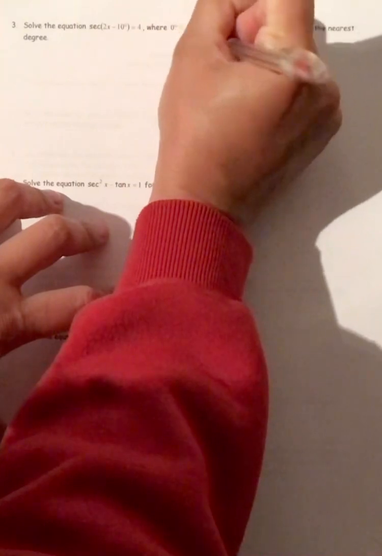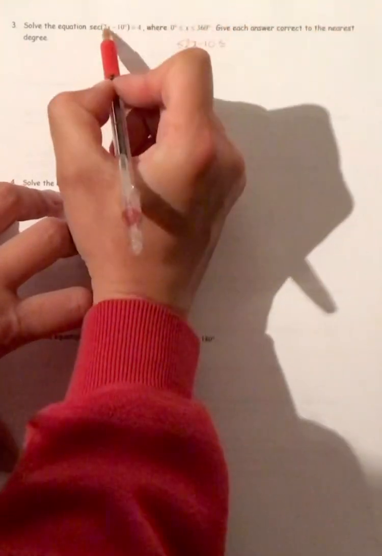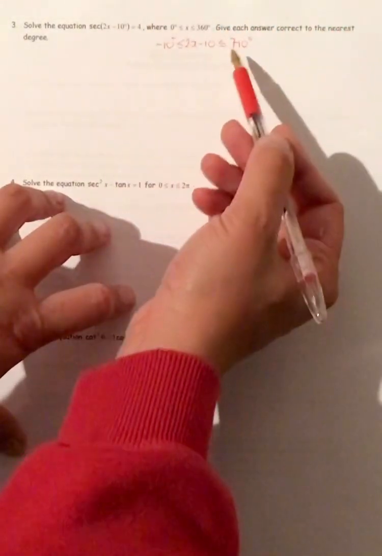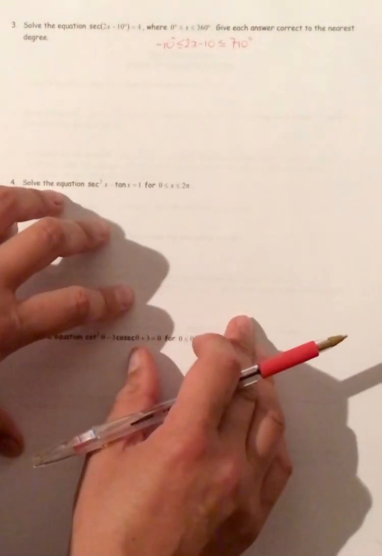Okay, let's have a look at some more difficult examples. So question 3, we are looking at sec of a compound angle, sec of 2x minus 10 equals 4. Remember, we solved this in exactly the same way, but we're going to be using a different range. So if x is between 0 and 360, 2x minus 10 is between 2 times 0 minus 10, so minus 10 degrees, and 360 times 2 minus 10, so 710 degrees. So we need to adjust our range to deal with the adjusted angle.